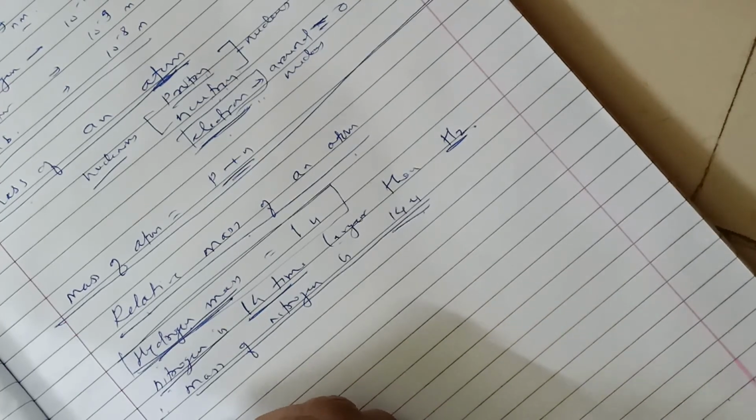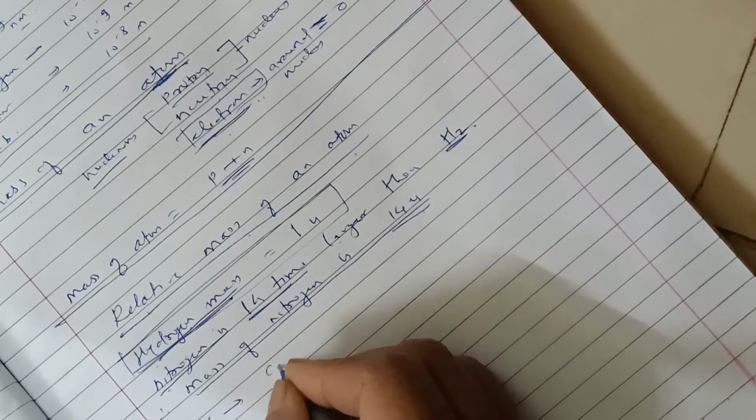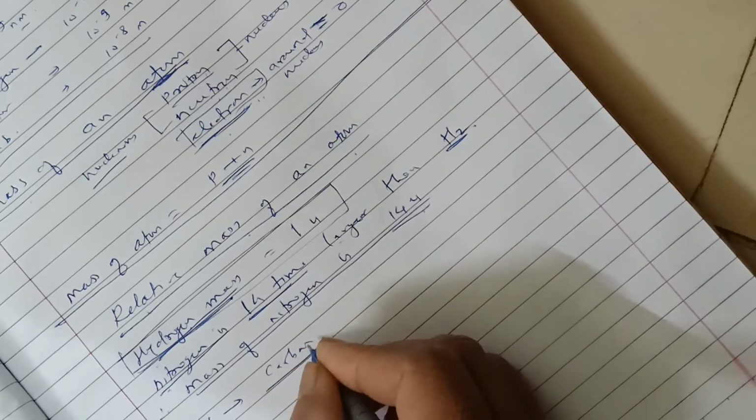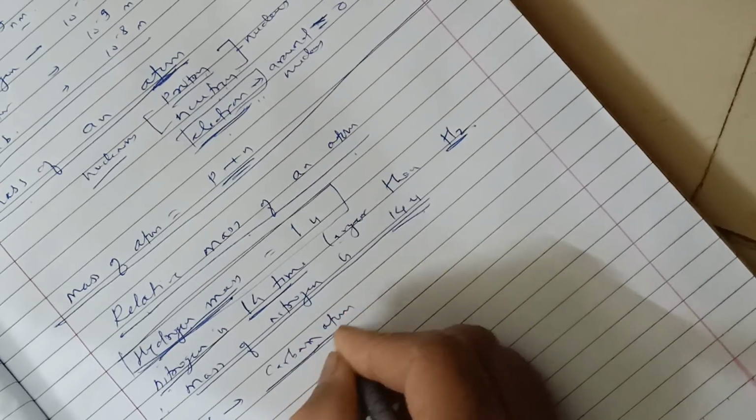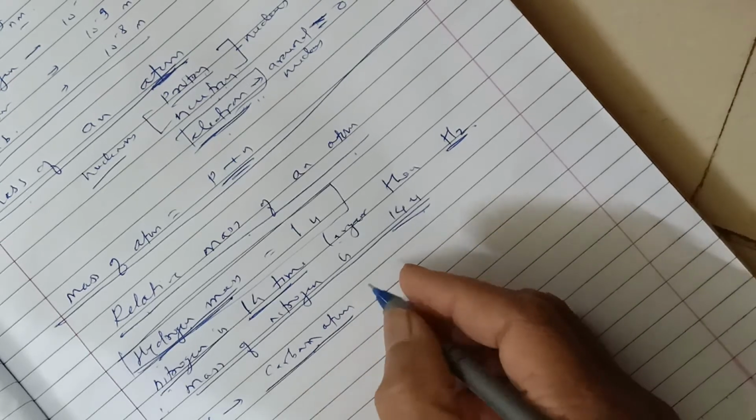In 1961, the carbon atom was selected as a reference.